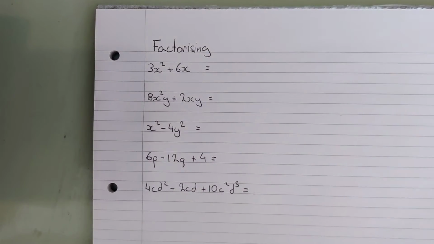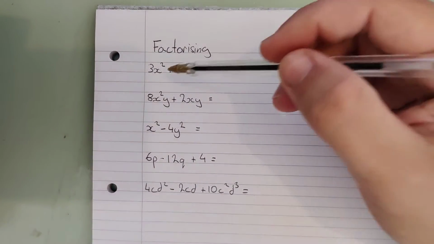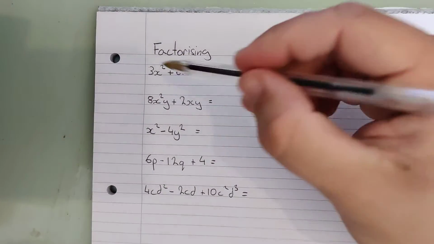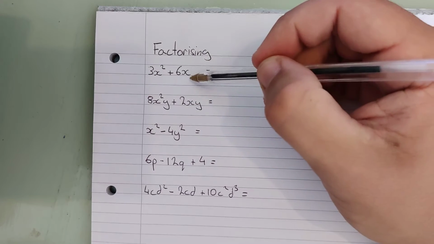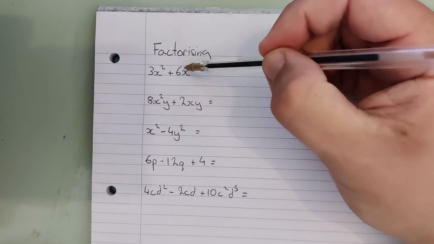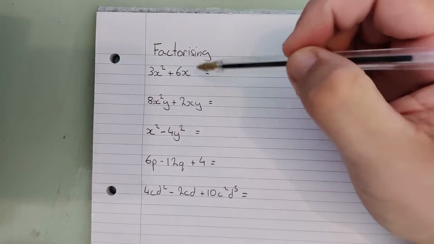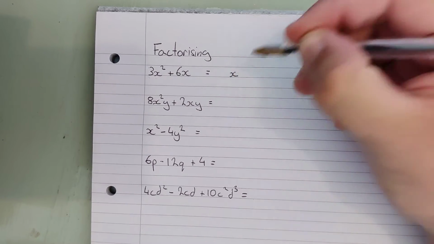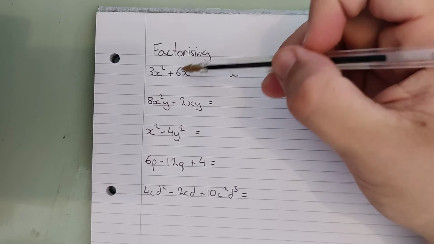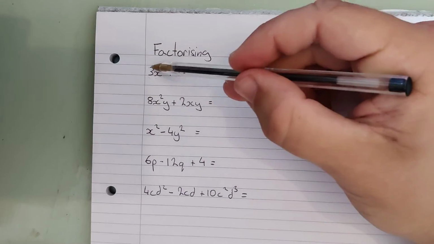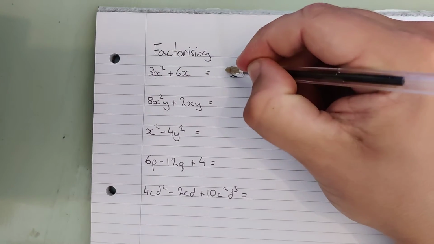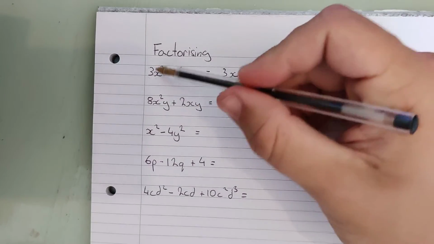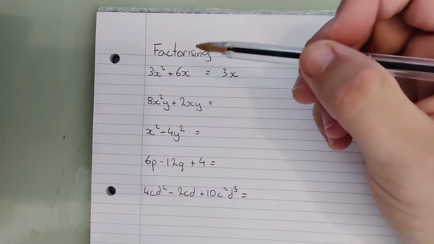Alright, we're going to be looking at factorising, and this is basically the opposite of expanding out the brackets. So when you look at an expression like this, you want to look at what's in both terms. In this case we have an x, so you want to write that down, and we also have 3, as 3 goes into both of these things. You always want to use the biggest thing you can, so there's no point using 1 or anything like that.